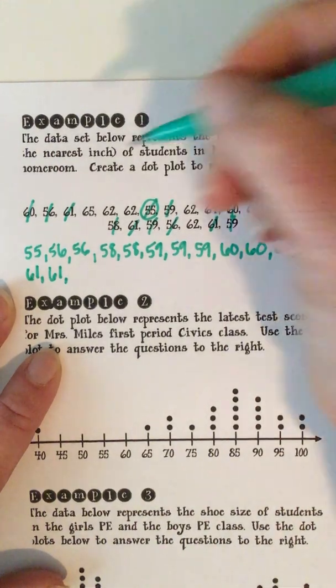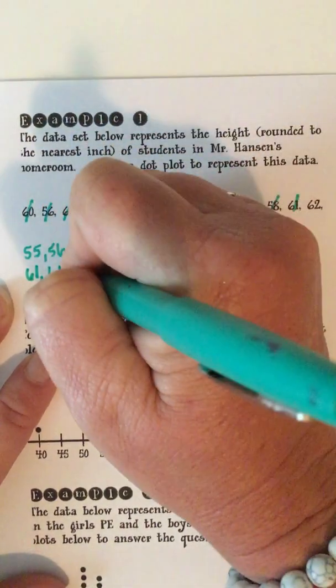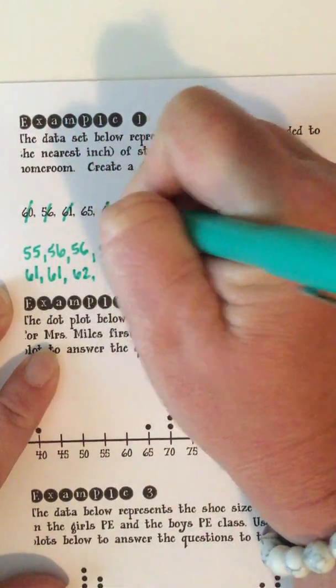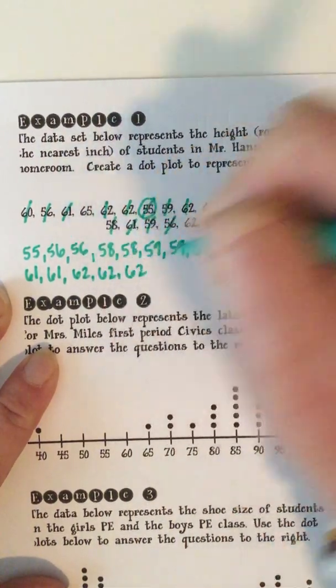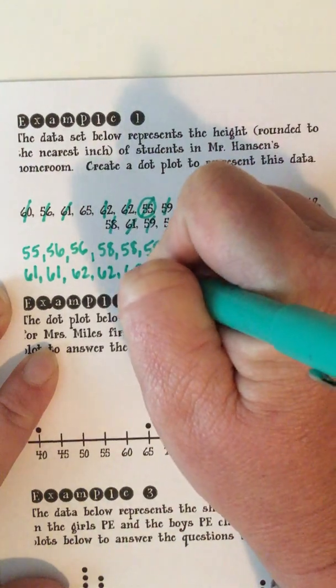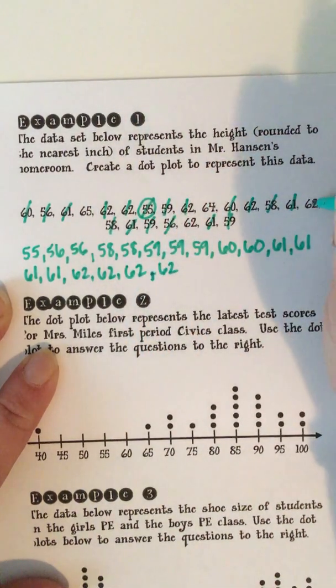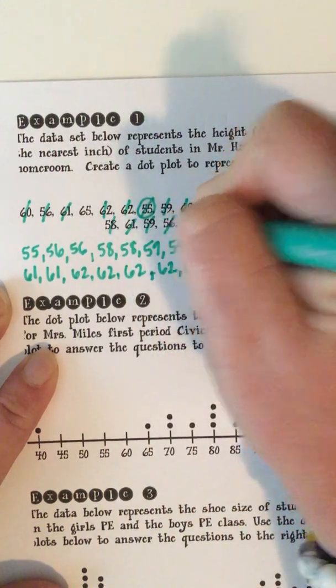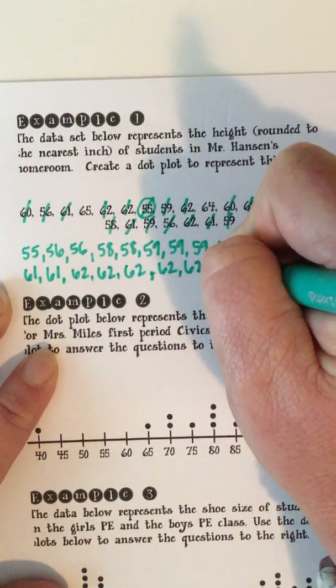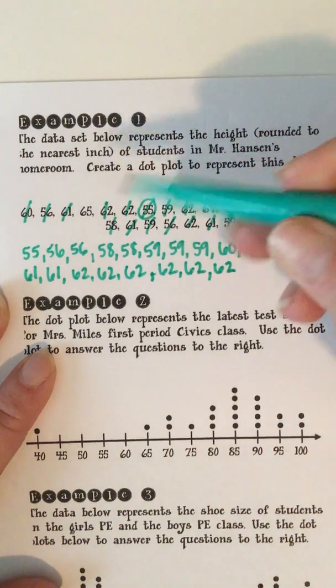Then we're going to go to 62. We have a lot of 62s in here. Okay, we're going to go for 63.